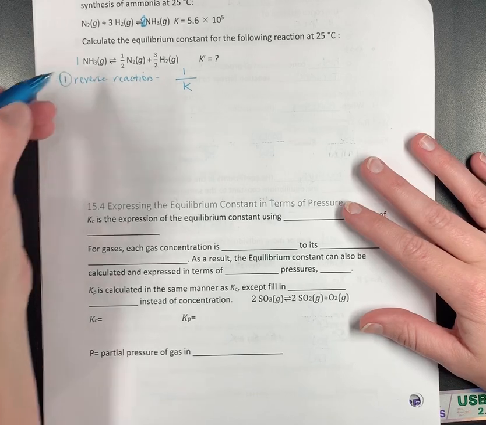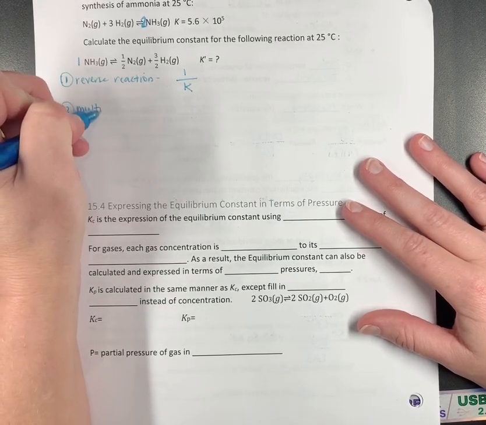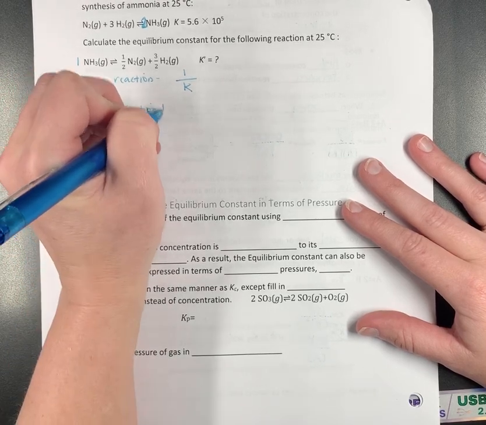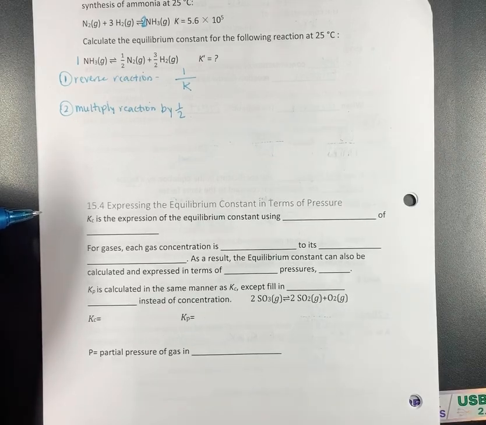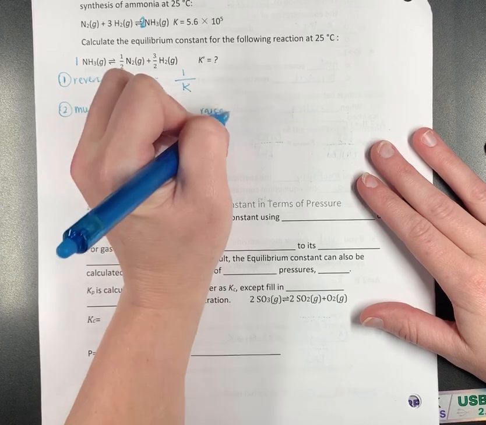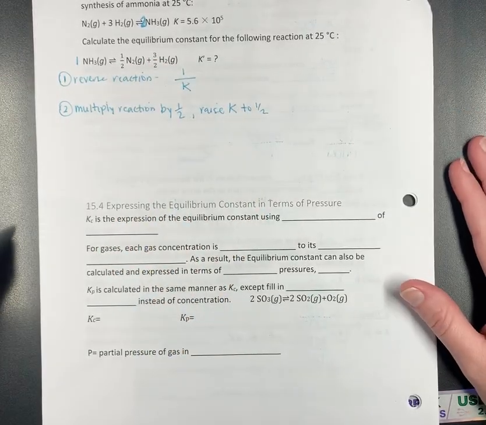Then, when we multiply the reaction by 1/2, you have to raise K to the 1/2 power.